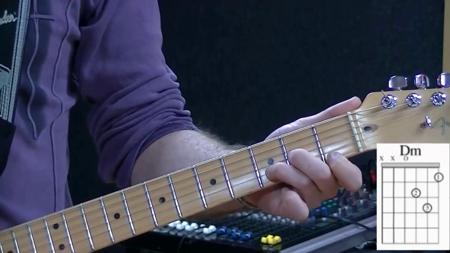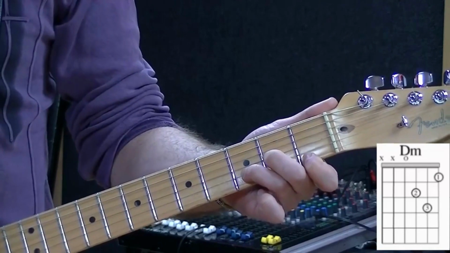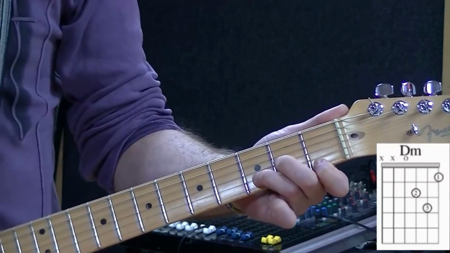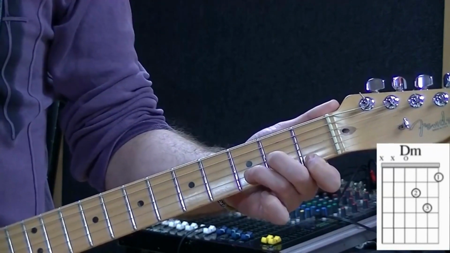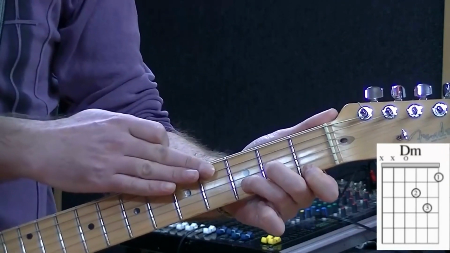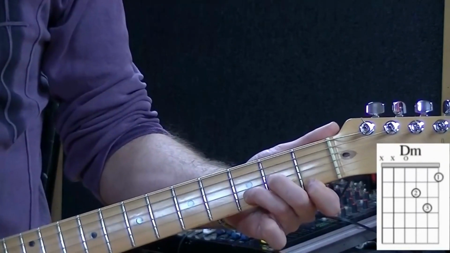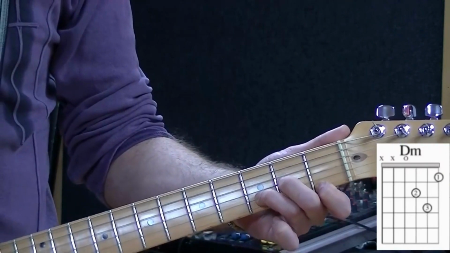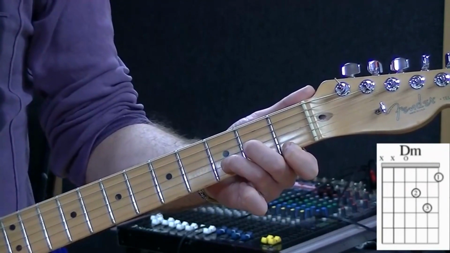Now, like with the other chords, we start from the root note of that chord. So this is a D minor, which means we start from the D string, okay, so we're starting from this string here. We're not playing the low 2 strings at all. So we strum 4 strings. Okay, and that is your D minor.